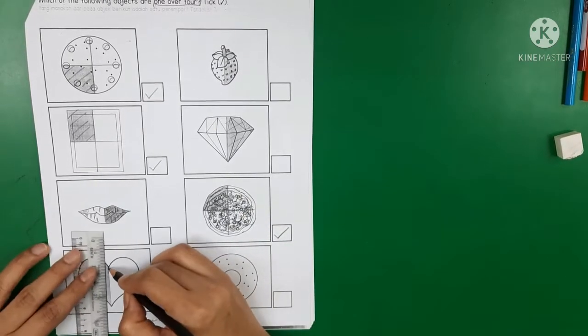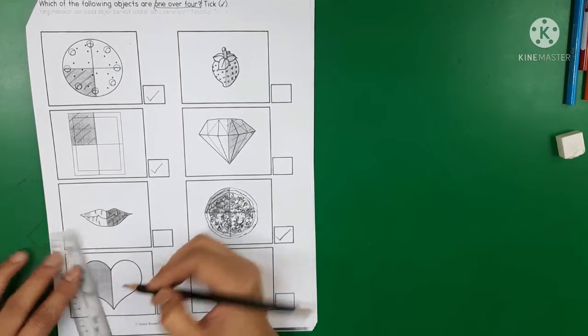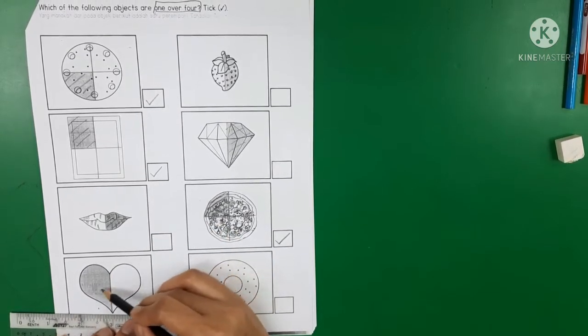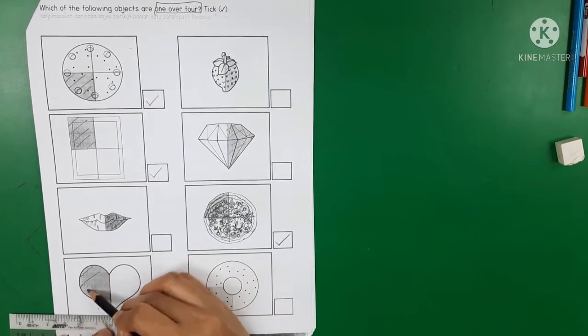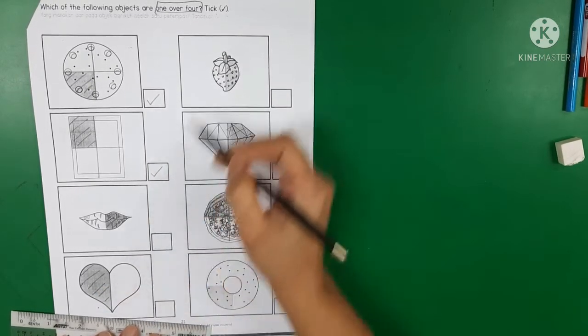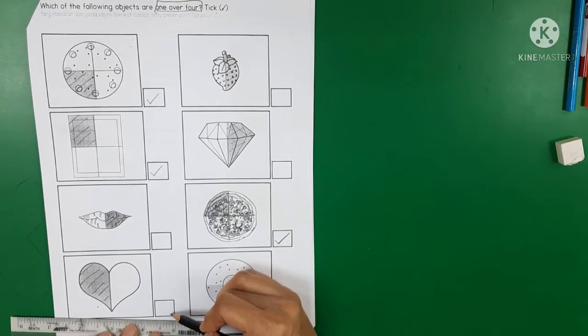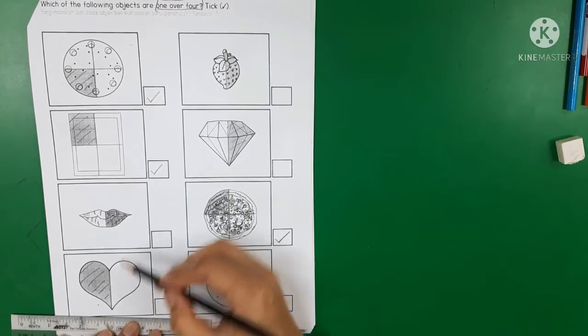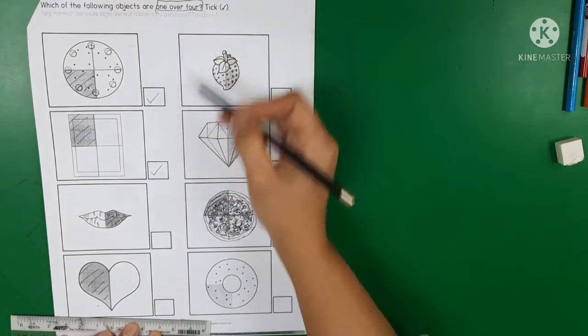Moving on, draw a symmetrical line. It will give us 2 equal parts, and the shaded area over here is 1 over 2. Are we going to put a tick here? No, because this is not 1 over 4.